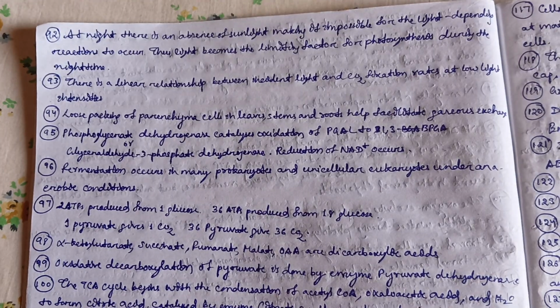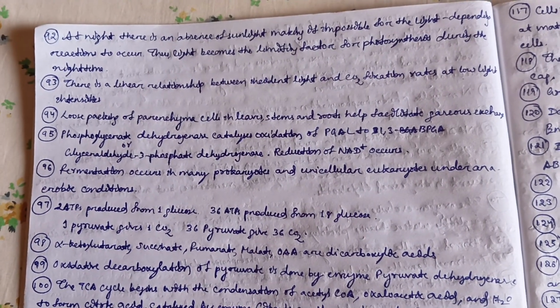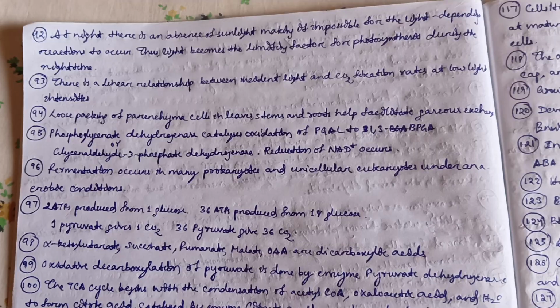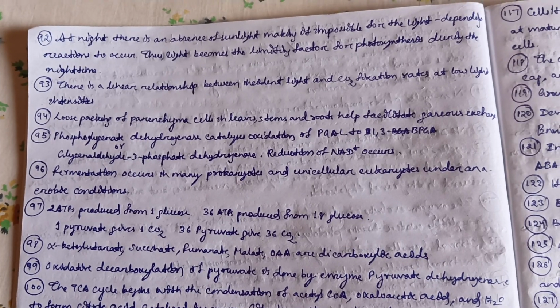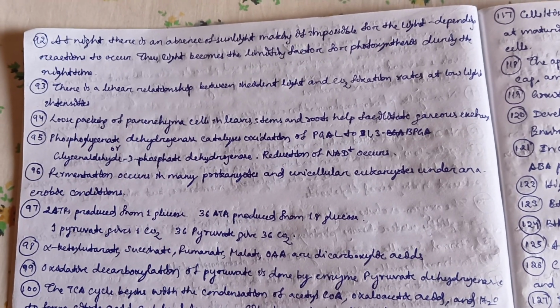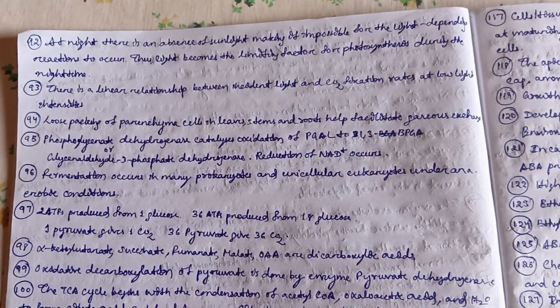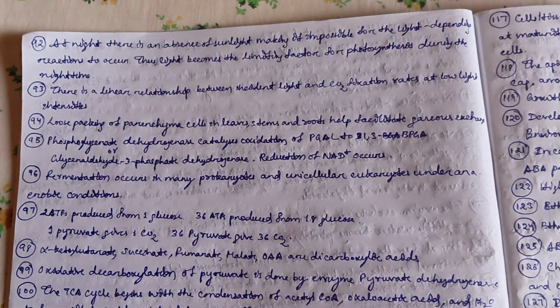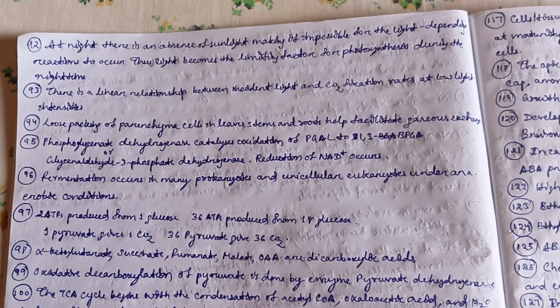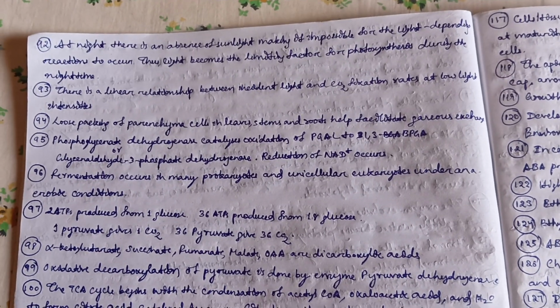Phosphoglycerate dehydrogenase, also called glyceraldehyde 3-phosphate dehydrogenase, catalyzes oxidation of PGAL, phosphoglyceraldehyde, to 1,3-bisphosphoglyceric acid. In this step, there is reduction of NAD+.